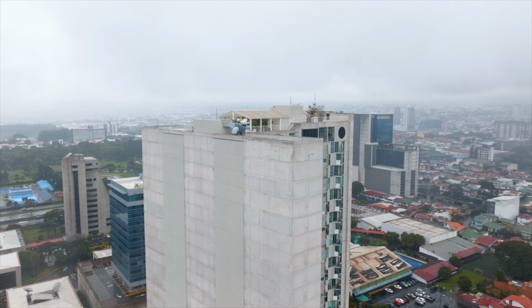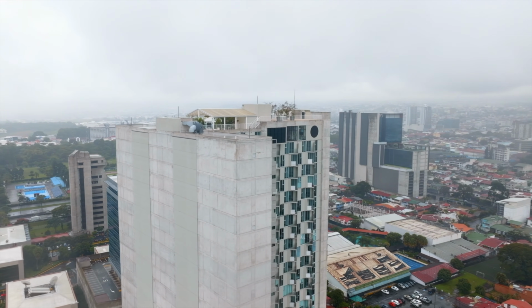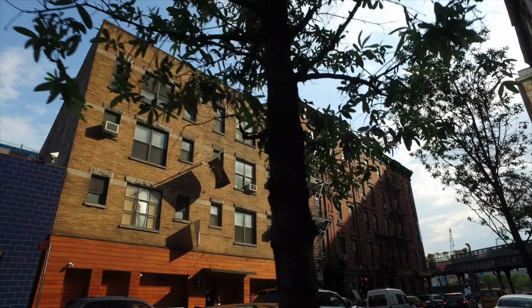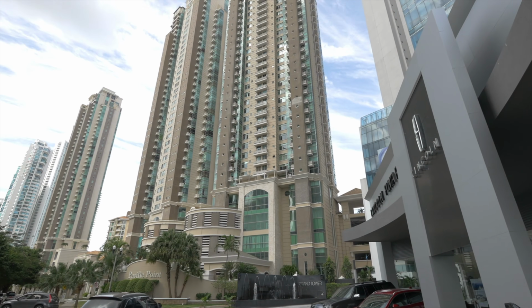Multifamily. Well-managed apartment buildings with consistent occupancy rates offer reliable income, but regulations and maintenance costs can impact profitability. Hospitality. Hotels in popular tourist destinations can be lucrative, but their success hinges on seasonal fluctuations and economic conditions.